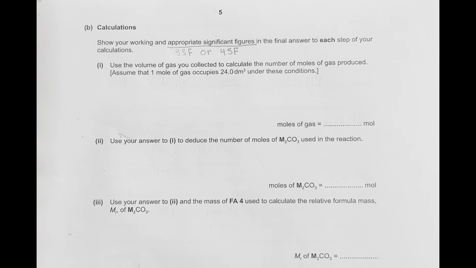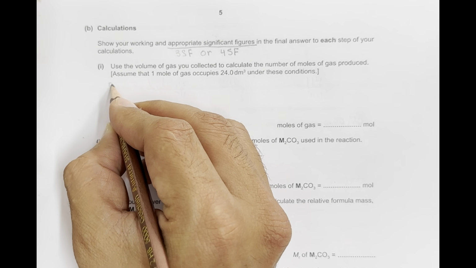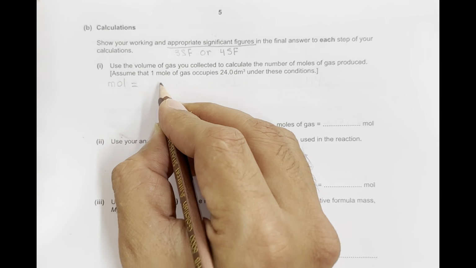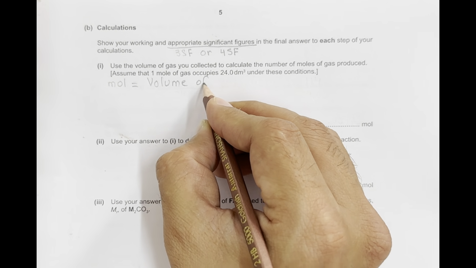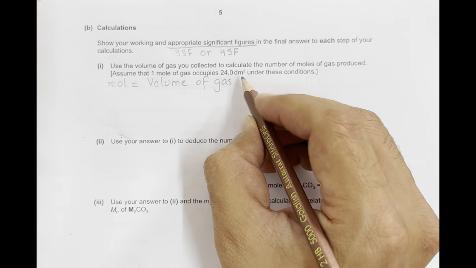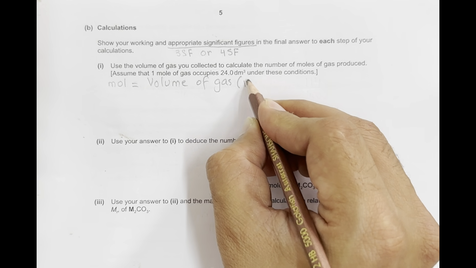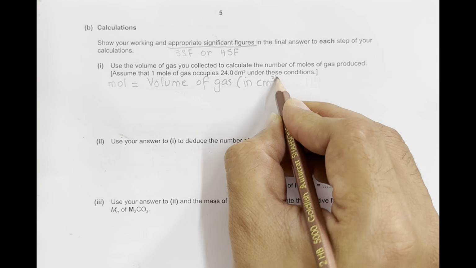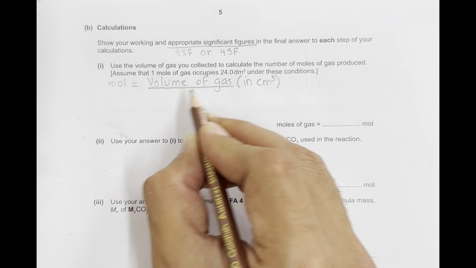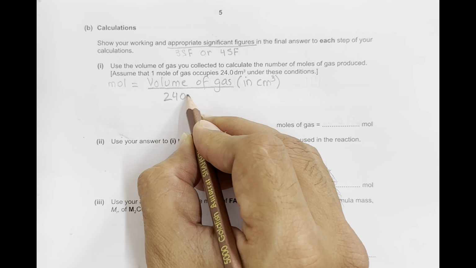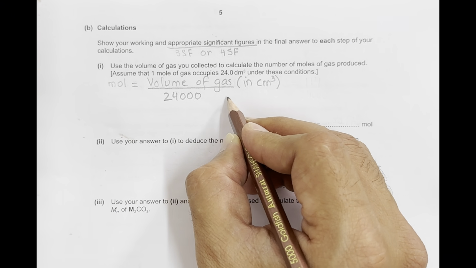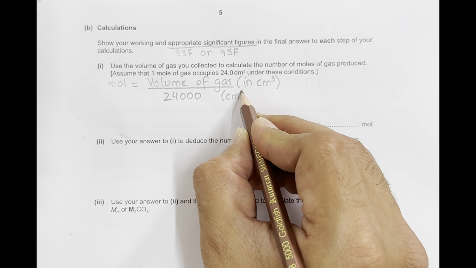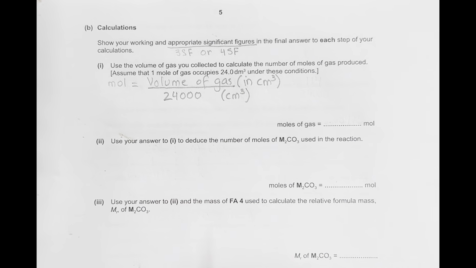The formula to calculate the moles from volume of gas is moles equals volume of gas, and if you are taking it in cm³, then divide that volume of gas by 24,000, because 24 dm³ means 24,000 cm³. You will calculate the moles from this formula.